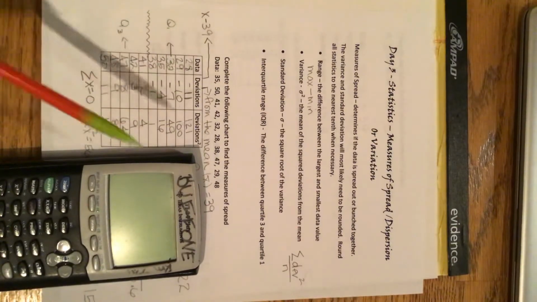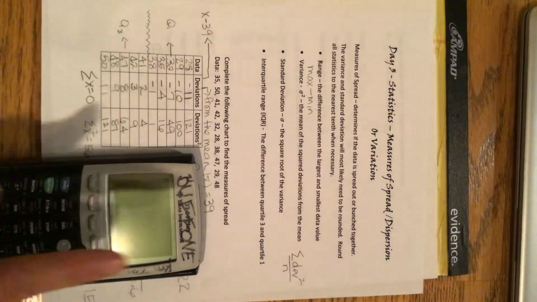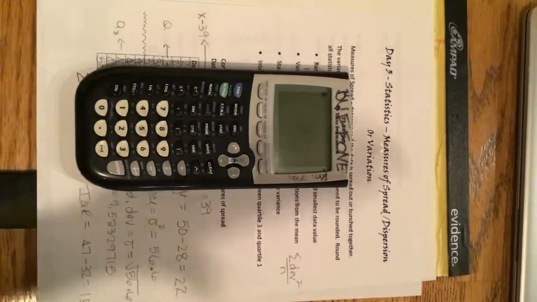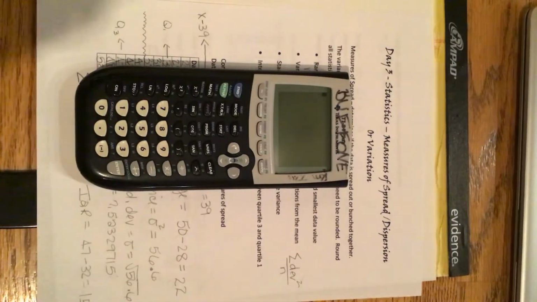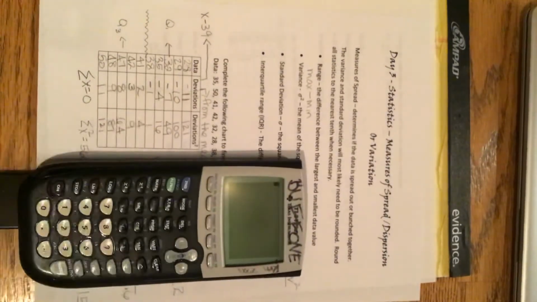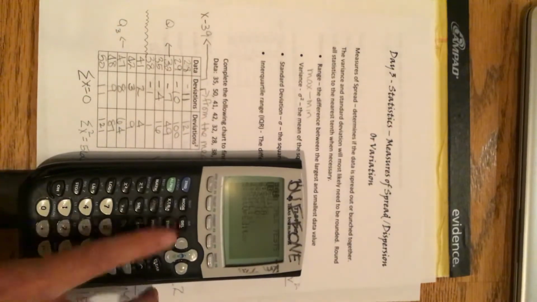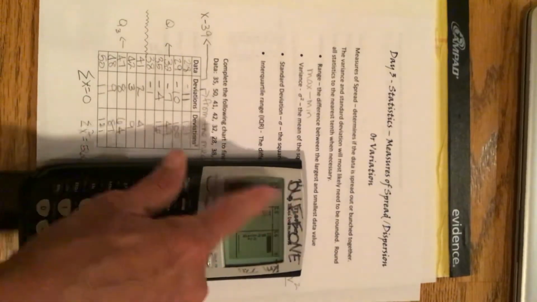So I have my numbers here. I put them in this calculator, and I have a different calculator today because some of you might have this calculator and the interface looks a little different. So I thought I'd use this one today instead of that yellow one. I'm just turning it on. I've already put the data in. So there's that first set of data.